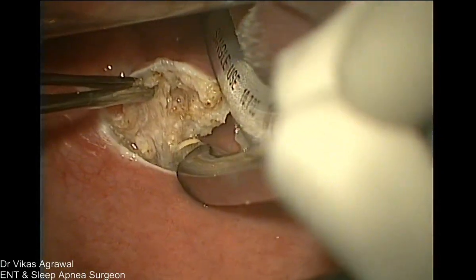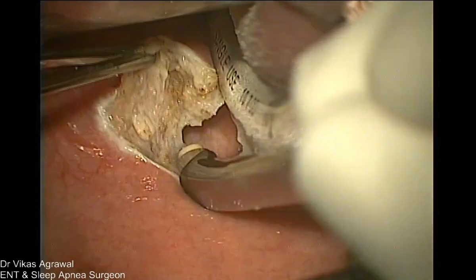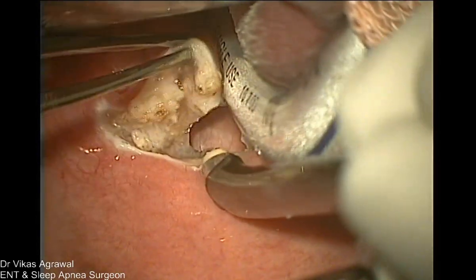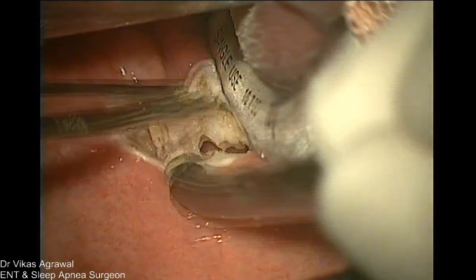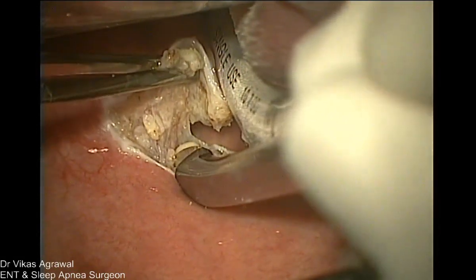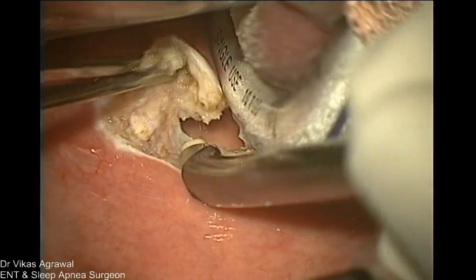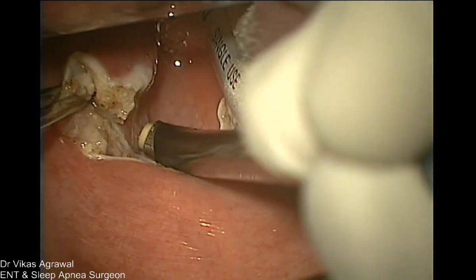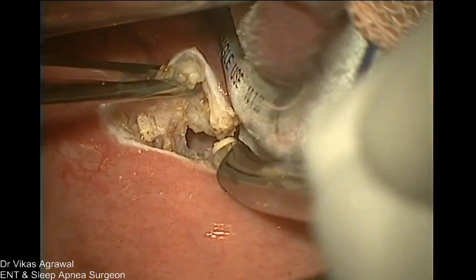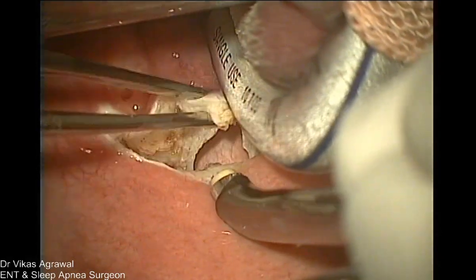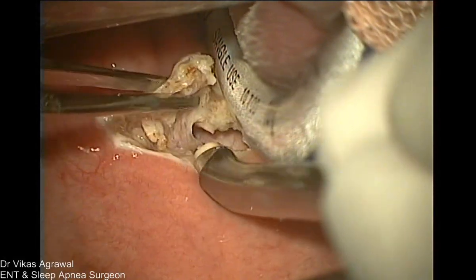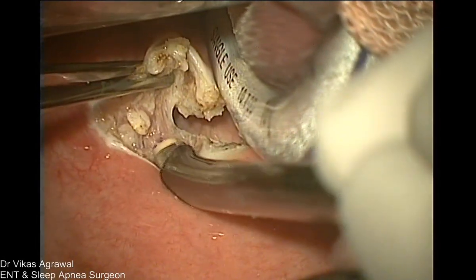Right. So I am cutting through the medial fibers of the palatopharyngeus muscle so that this part which was causing the AP collapse is gone. As we go more laterally, this is the pharyngeal wall. So this much part which I have cut was responsible for the AP collapse, and what I am going to cut now is responsible for the lateral collapse.